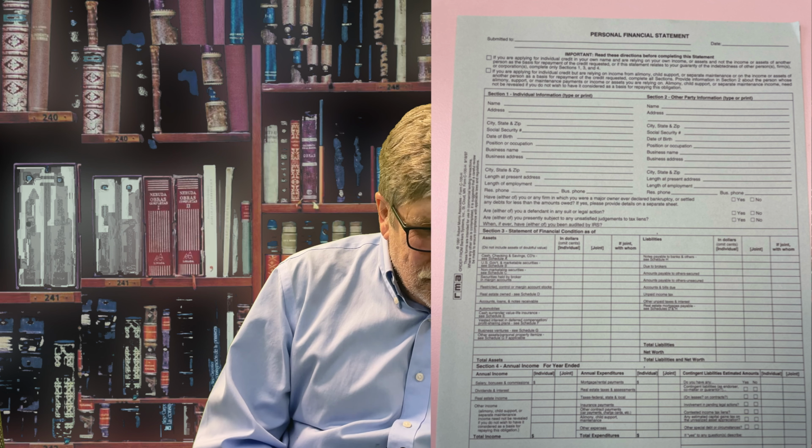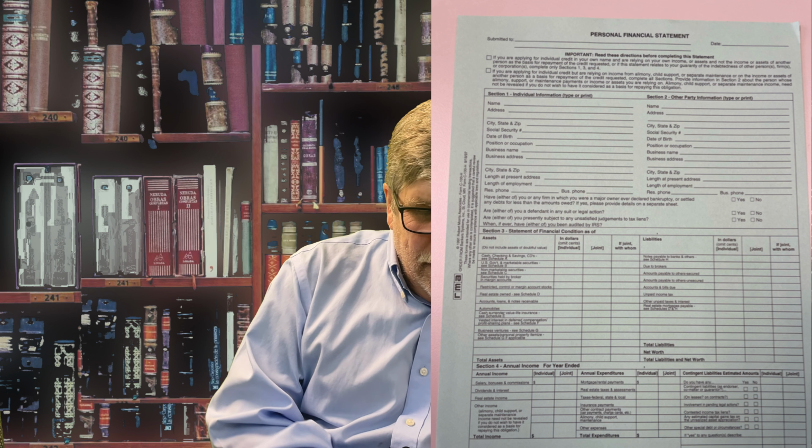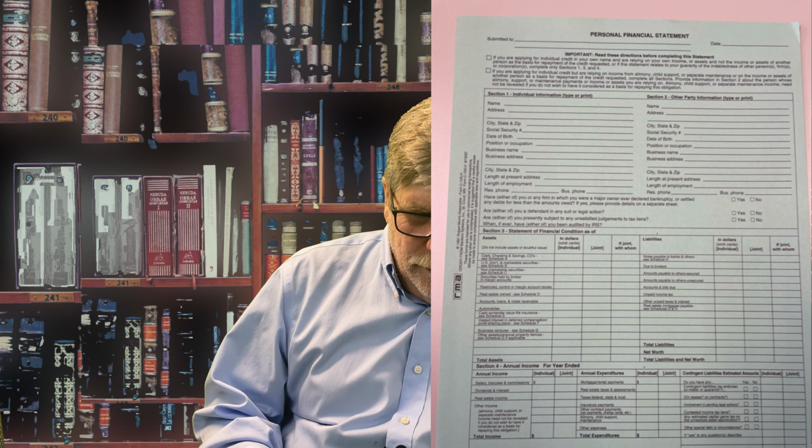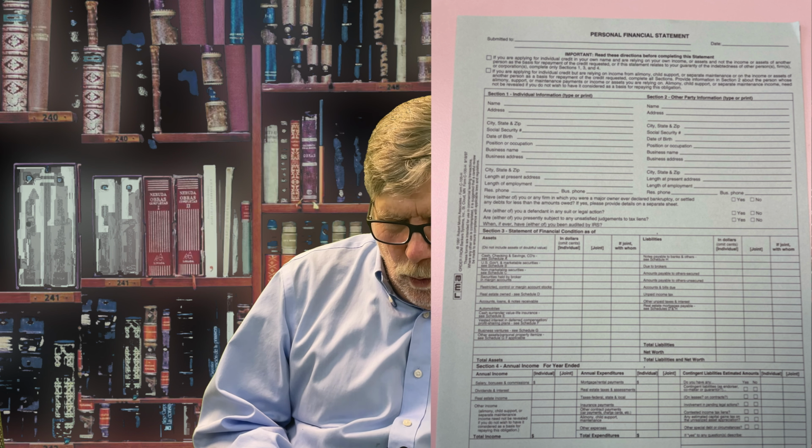So anyway, usually the personal information is at the top of the personal financial statement, on the first page. And then there are the assets on the left, liabilities on the right, and then like I said before, your assets minus your liabilities equal your net worth.